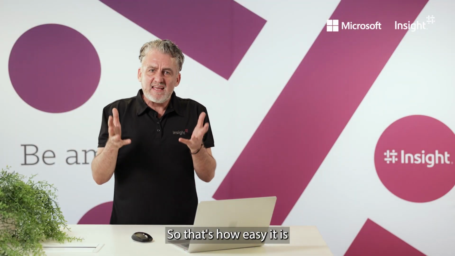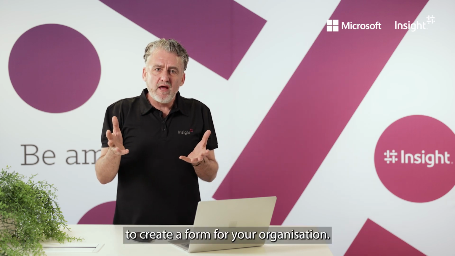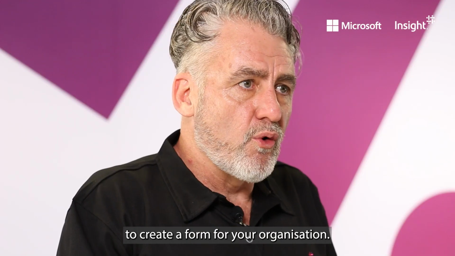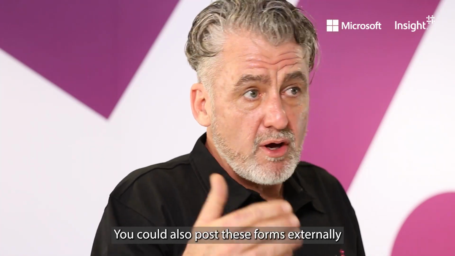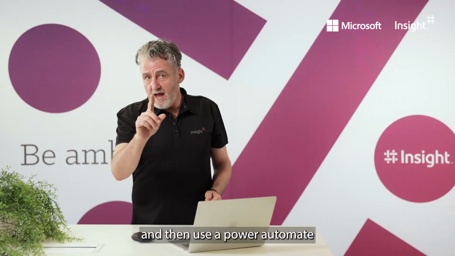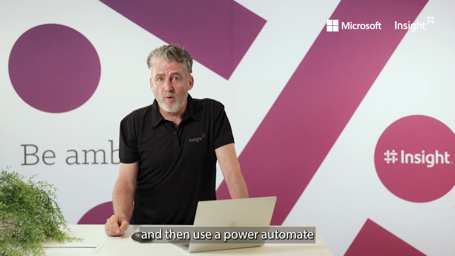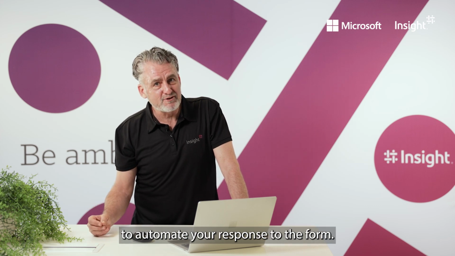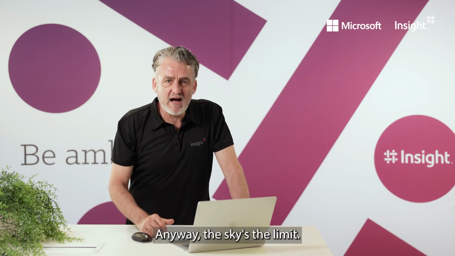So that's how easy it is to create a form for your organization. You could also post these forms externally and then use Power Automate to automate a response to the form. Anyway, the sky's the limit.